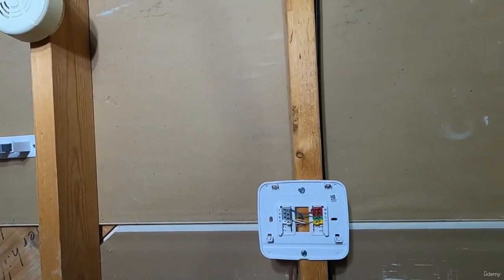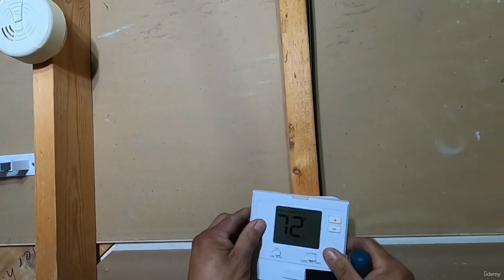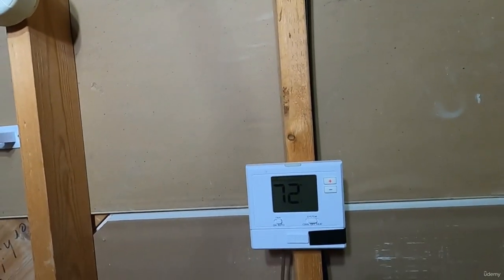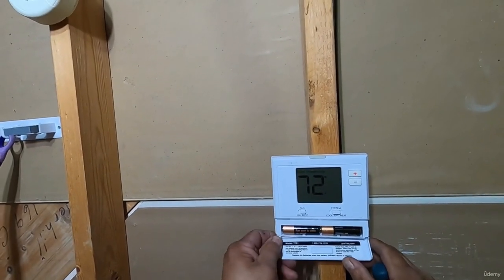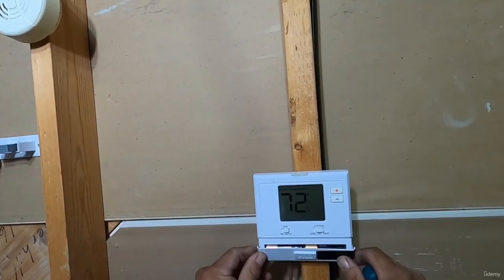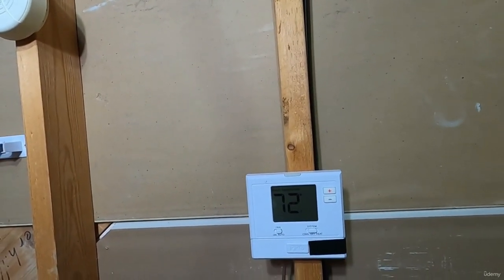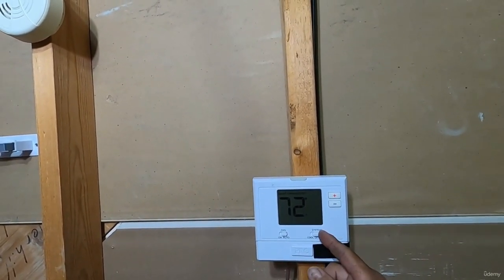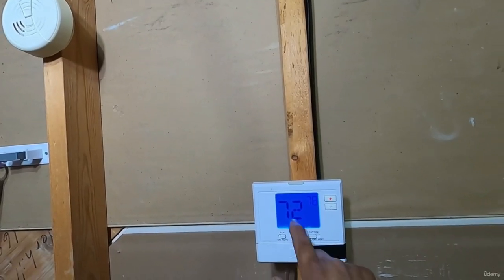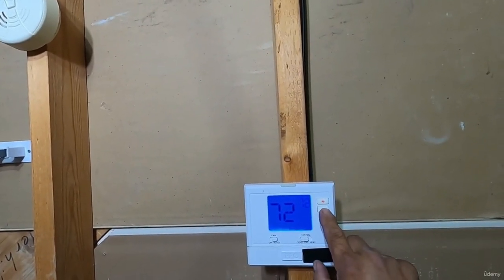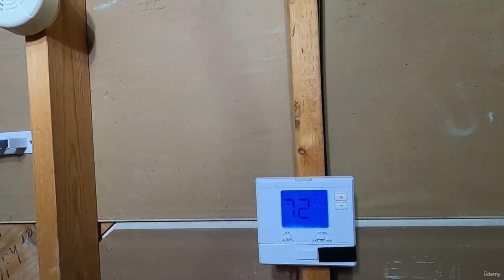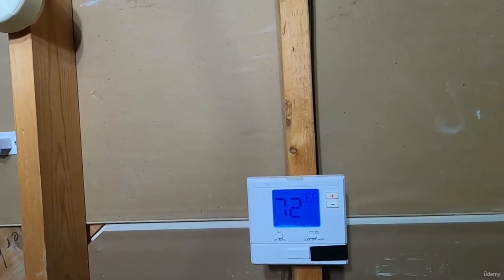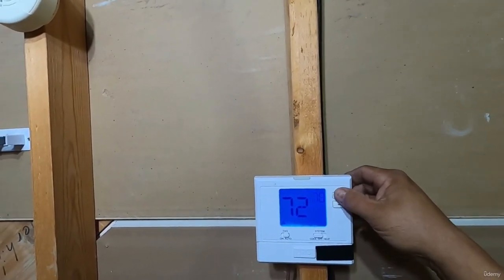So we're going to go ahead and put this on. And this is on this one. This is where your batteries are. And again, it can be battery or 24 volt operated. So if you turn it to cool, you got your room temperature, and then here's where you're going to set it. And if you set it below 72, your air conditioning is going to come on, and you can see the cool on.